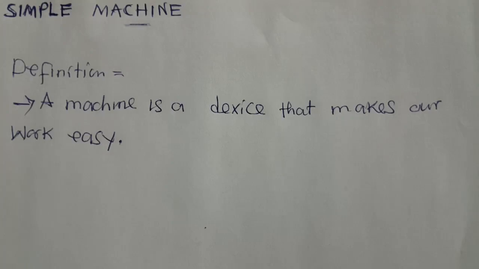Whenever we are talking about examples of machines, let's say you've got a cooking stick, that's a machine. We've got an opener, a borehole, a slasher. All those are examples of simple machines, because they make our work easy.